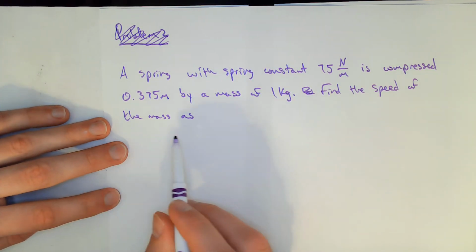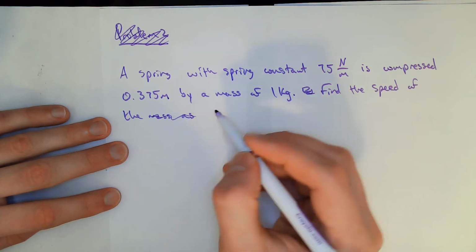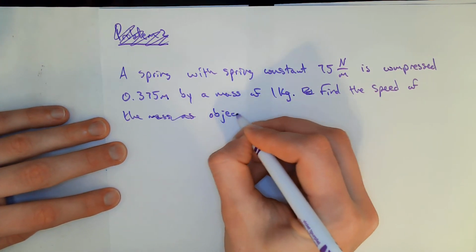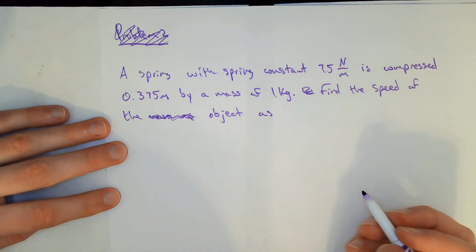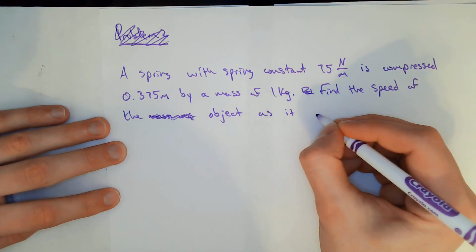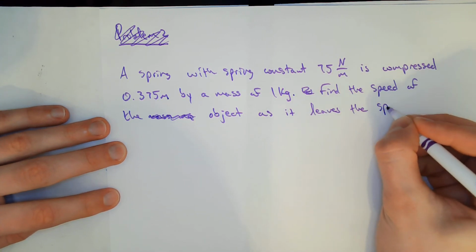Find the speed of the object as it leaves the spring, once the spring is released.